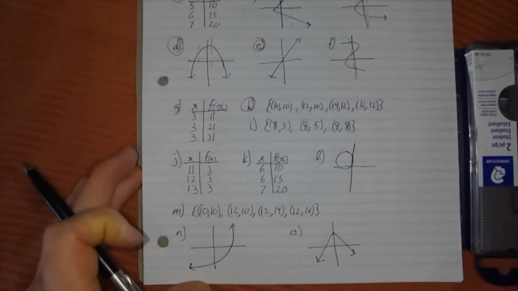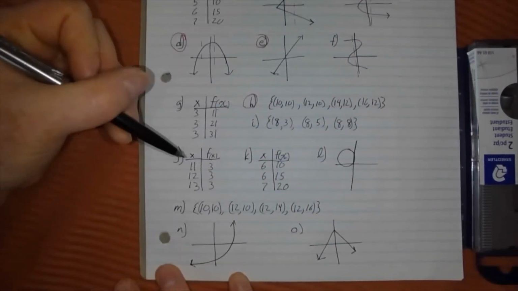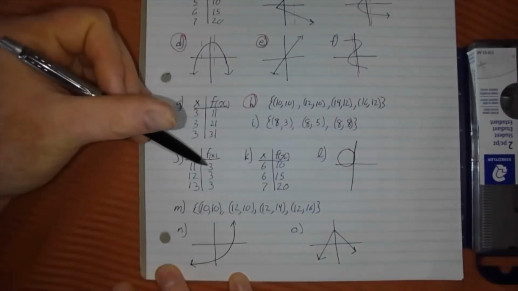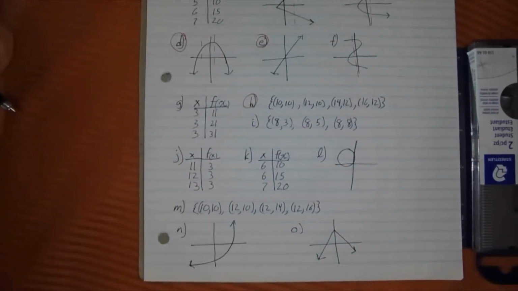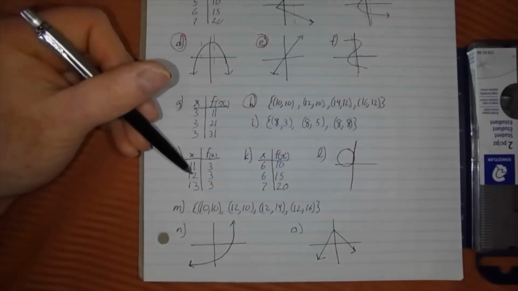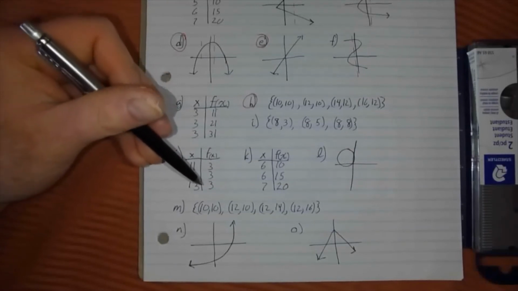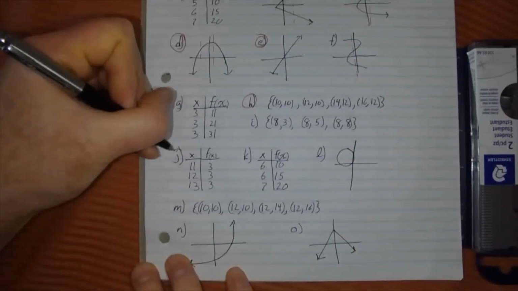Okay. Again, down here, letter J. 11 makes 3, 12 makes 3, 13 makes 3. I can use different machines to get the same type of thing. I could write my notes in pen. I could write my notes in pencil. I could write my notes in crayon. This is a function.